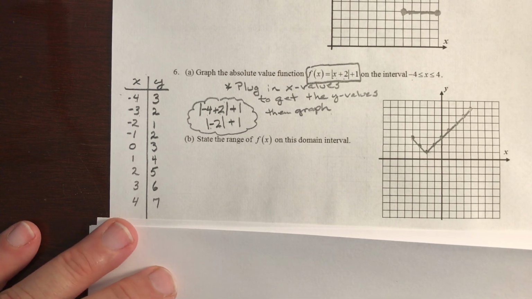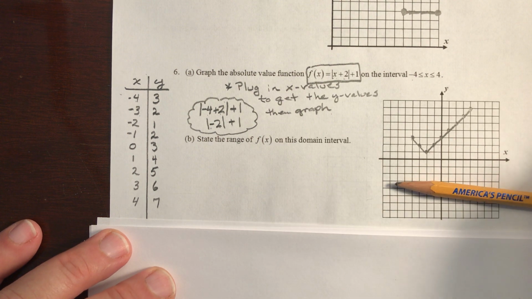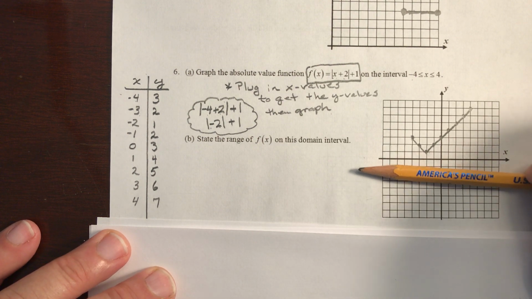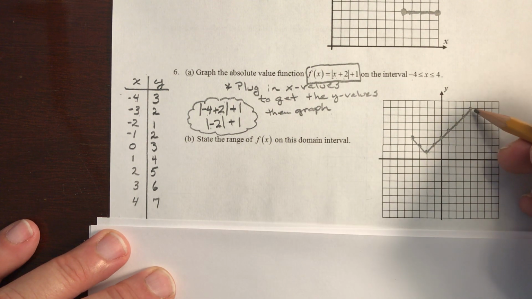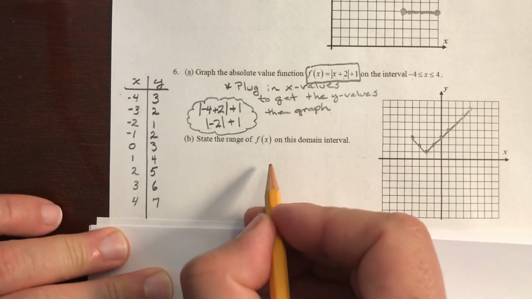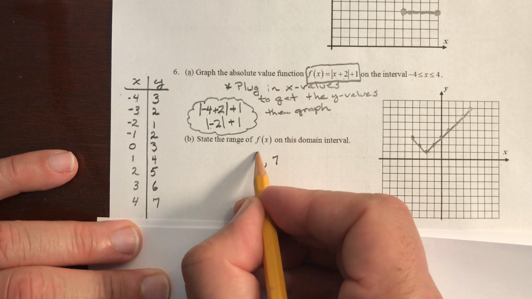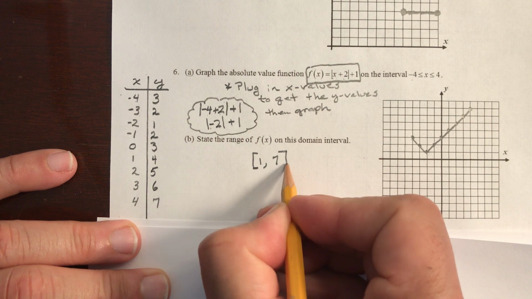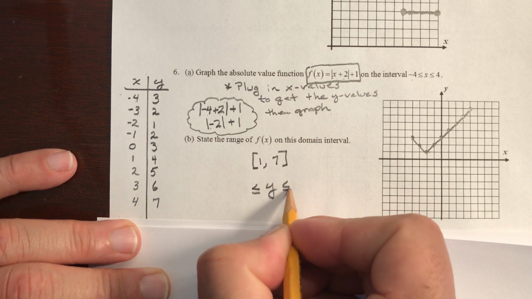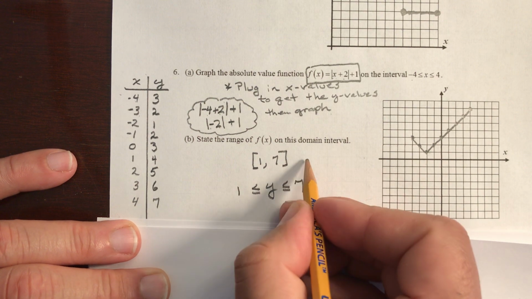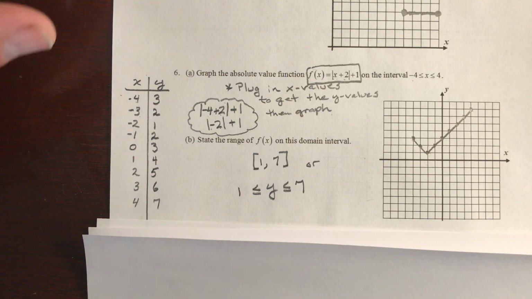All right, now state the range of this, that is part B. Range is the lowest y value to the highest y value. So the lowest y value looks like 1, and the highest y value looks like it's up to 7. So you have this option. You can say from 1 to 7, including both, or some kids like to put the y in the middle, 1 less than or equal to y less than or equal to 7. So these are both the same thing. You got to know them both.